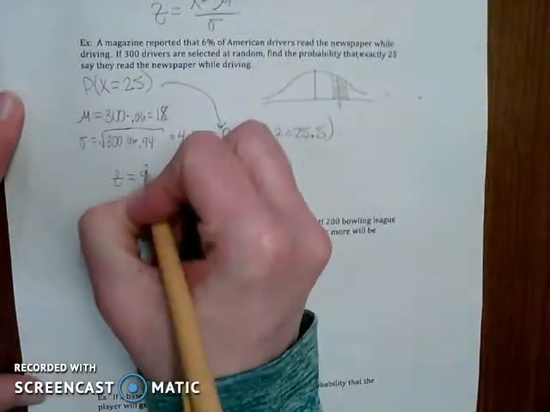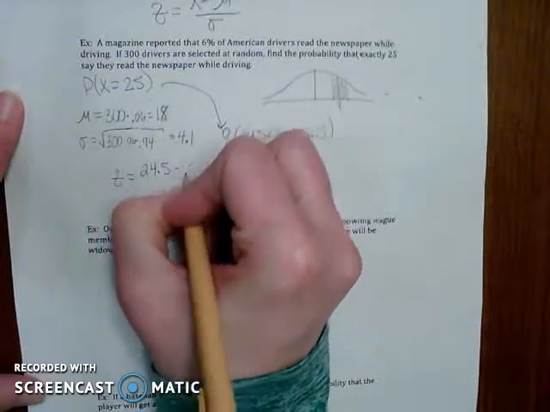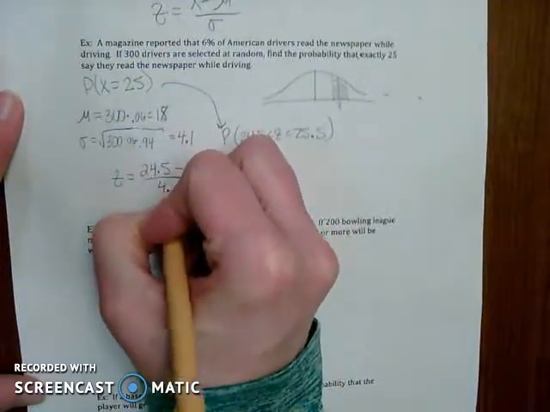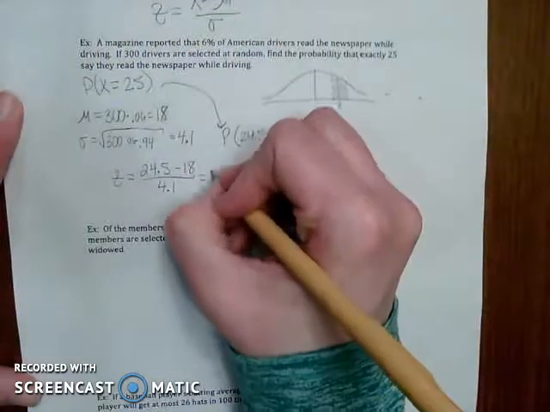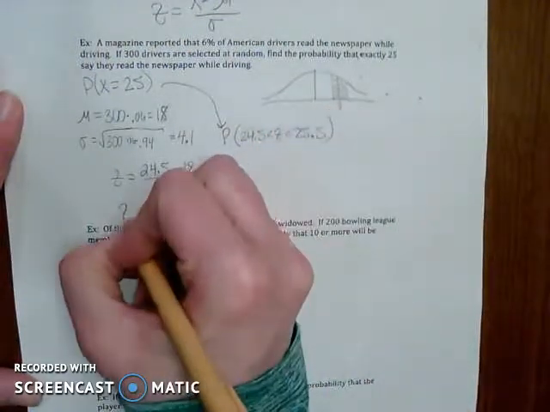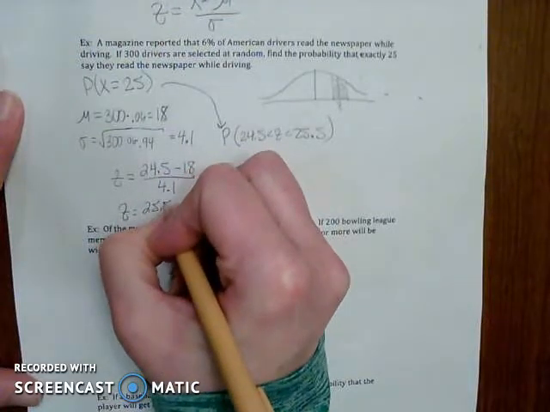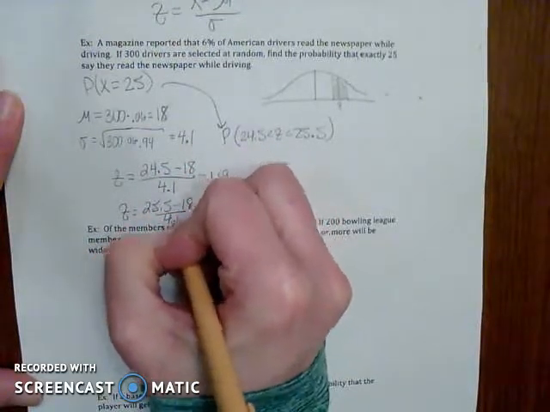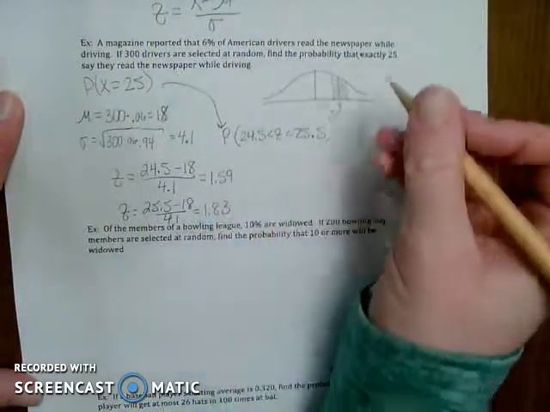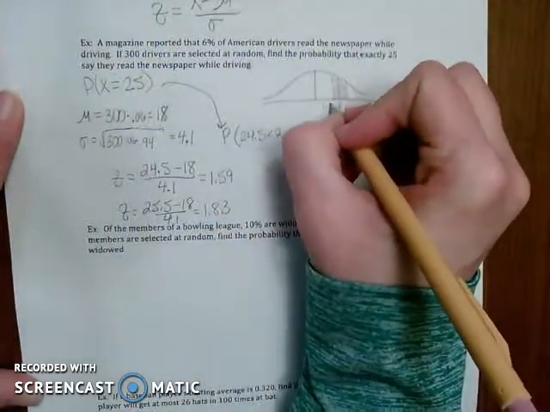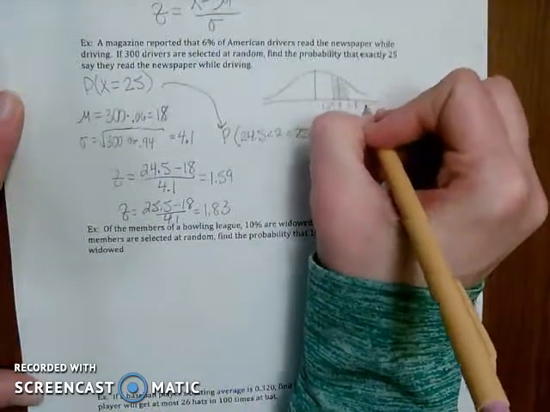So z equals 24.5 minus 18 all over 4.1. That gives us 1.59. Z equals 25.5 minus 18 over 4.1. That gives us 1.83. So again, 1.59, 1.83.